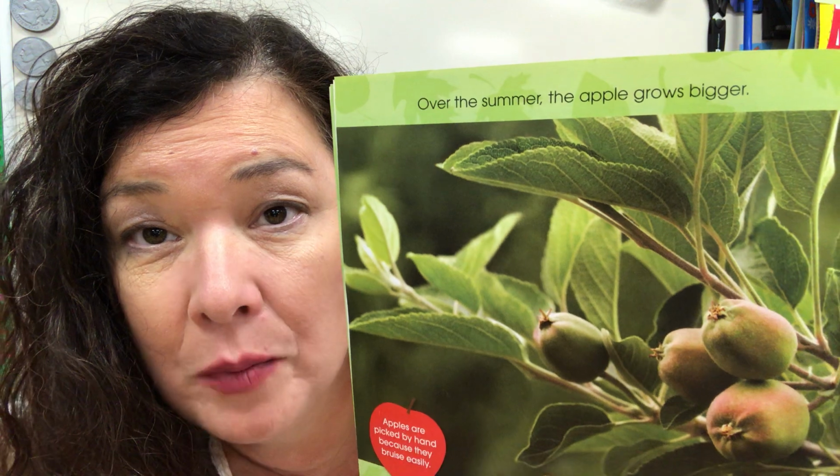Over the summer, the apple grows bigger, and in the fall, which is right now, we're about to come up on fall. It's just like next week. When it gets fall, that's when the apples are ready to be picked. Did you know that if you pick an apple during the summer and you bite into it, it's going to be hard and it's going to be bitter? It's not going to taste very good. But if you wait until fall, they'll be delicious.